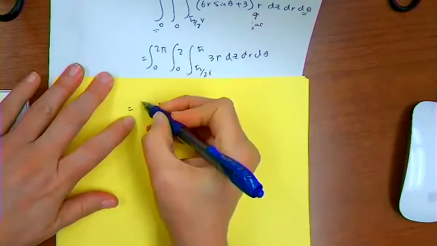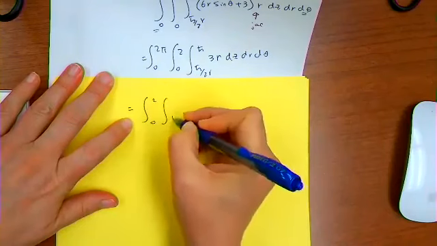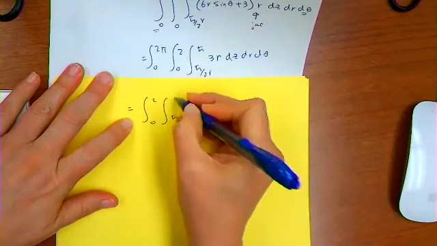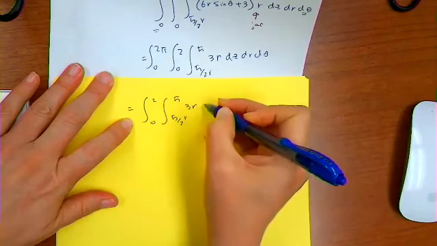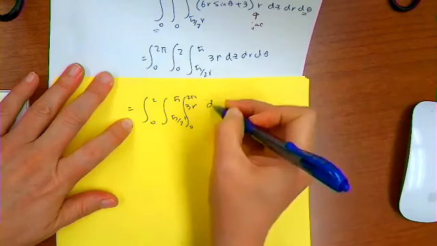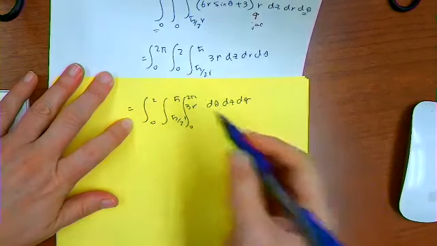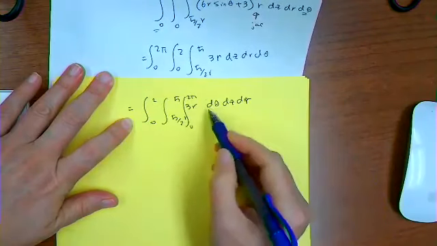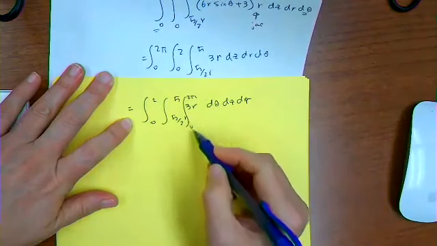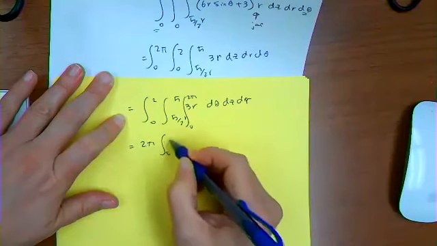So here I'll bring the 0 to 2 pi into the very inside: 0 to 2 pi, d theta, dz, dr. I can do that because that's basically a constant. And then the innermost integral is just going to be 2 pi.